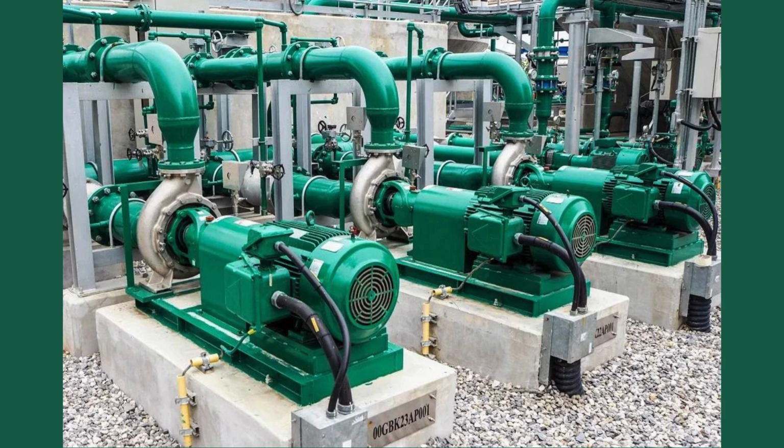The choice of the right industrial pump for a particular application will depend on a number of factors, including the type of fluid being pumped, the flow rate required, the pressure required, and the viscosity of the fluid. Here are some additional things to consider when choosing an industrial pump.